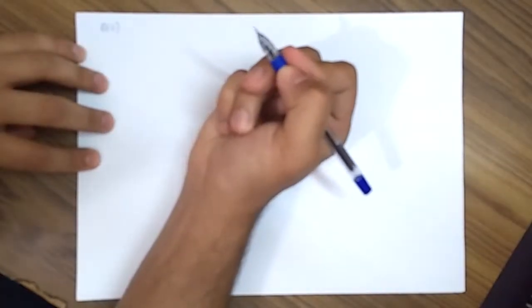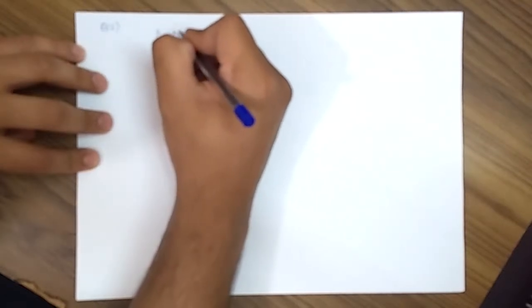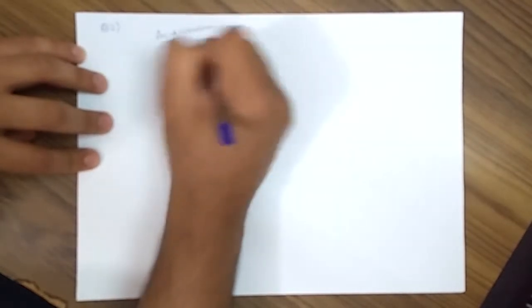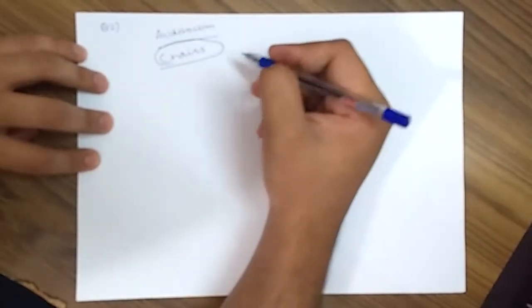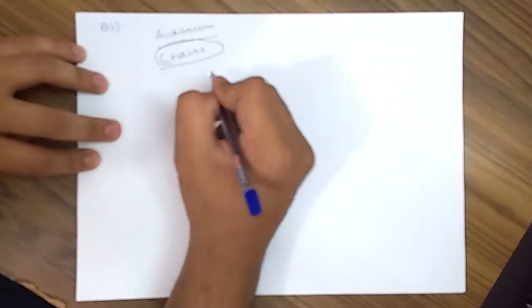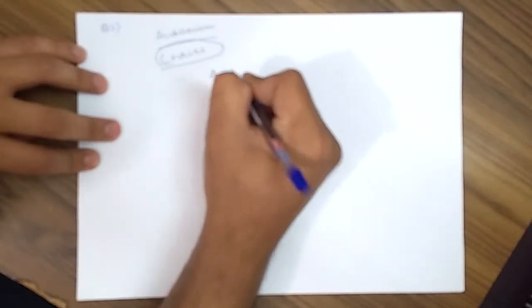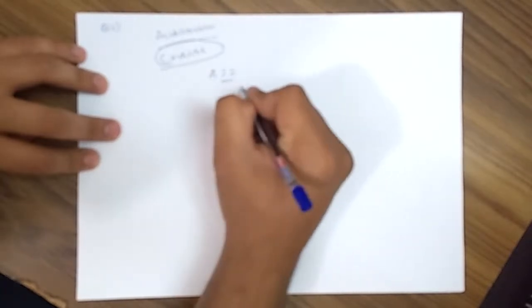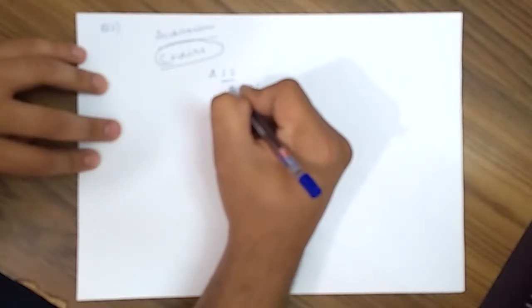So for the second example, we have an auditorium which has a lot of chairs, and the chairs need to be labeled, and the labels are of this form: a letter and then a number from 1 to 100.